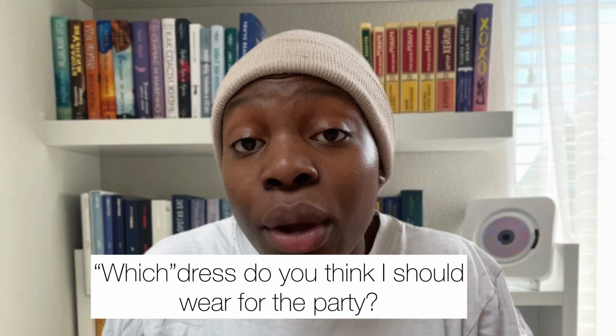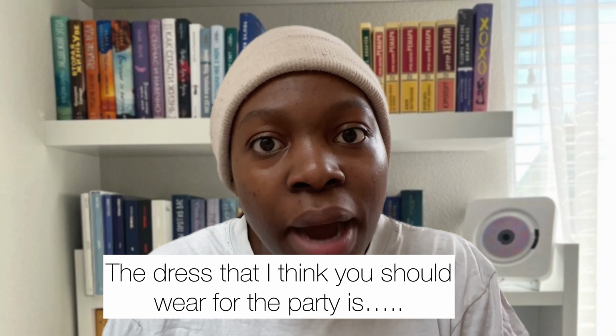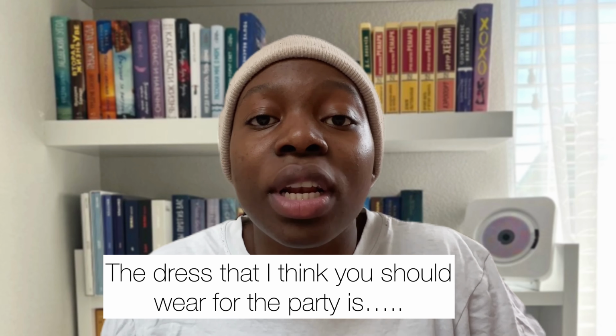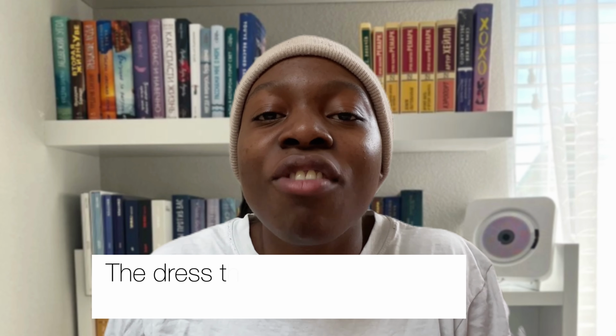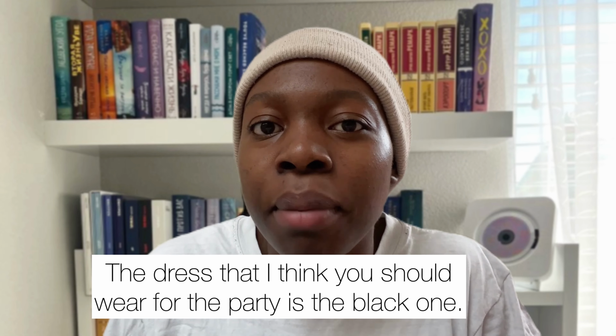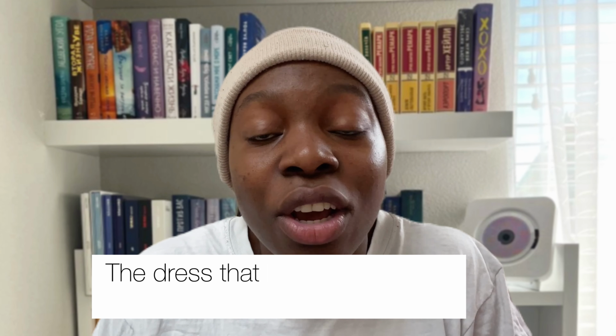Formulation. To formulate the question, we are going to say, the dress that I think you should wear for the party is. So now that we've analyzed the question, the last step is to give our answer, which is, the dress that I think you should wear for the party is the black one with flowers on it, or the black dress with a long sleeve.